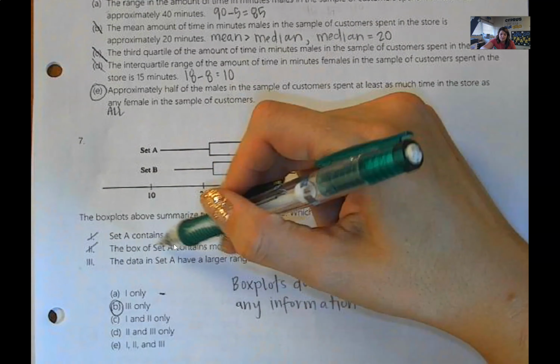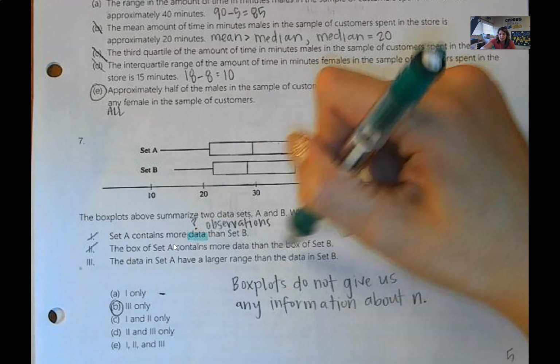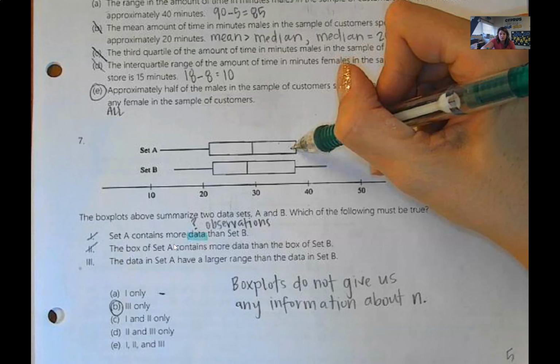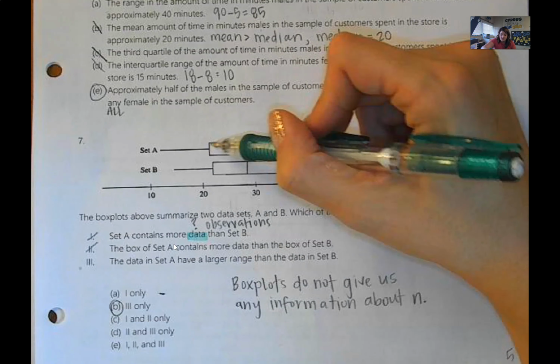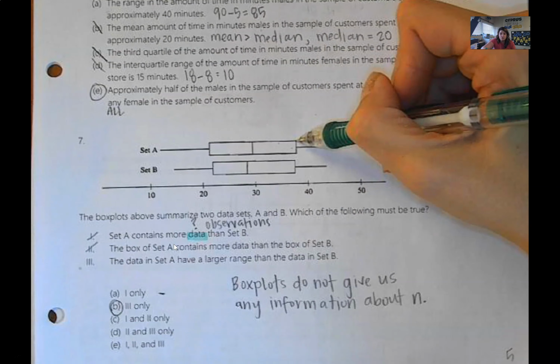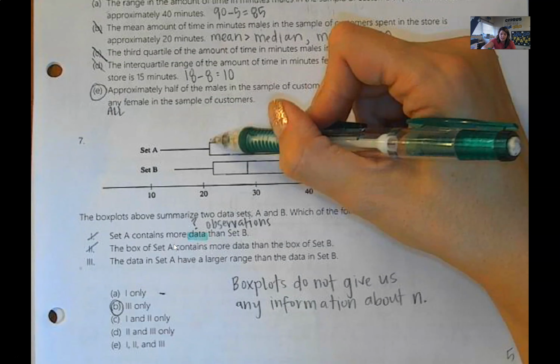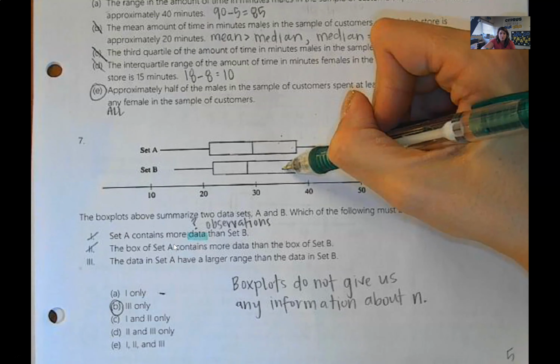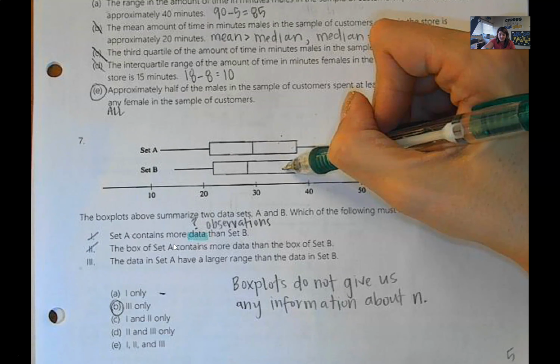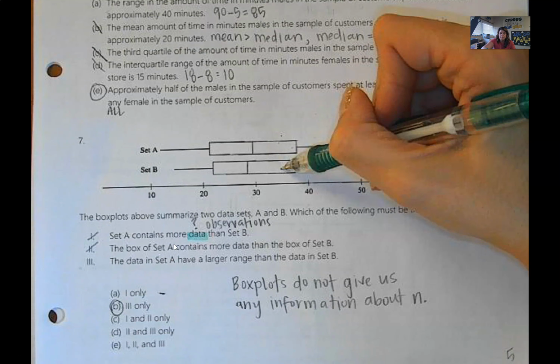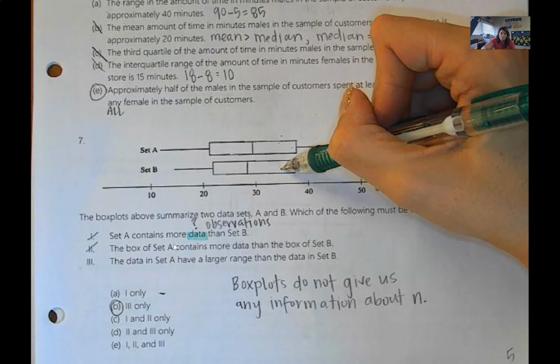2, the box of set A contains more data than the box of set B. No. The spread is larger. The spread for the IQR is larger for set A than set B, but we don't know how much data is in each of the boxes.